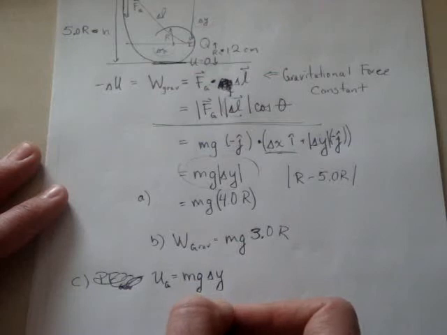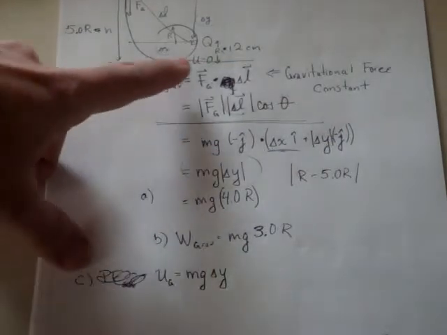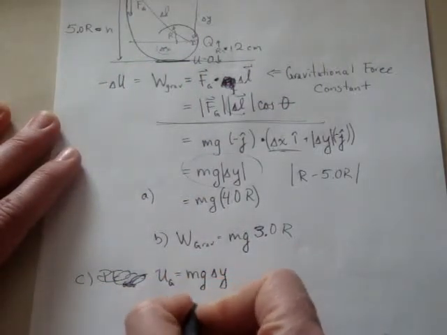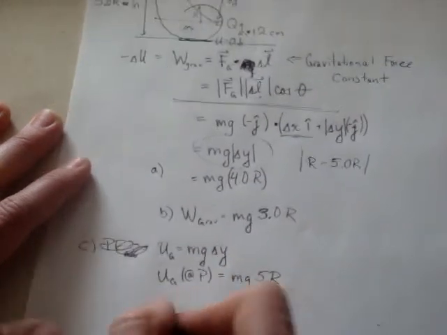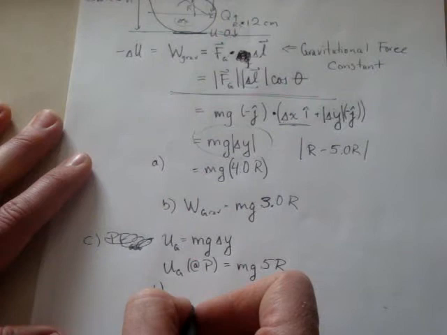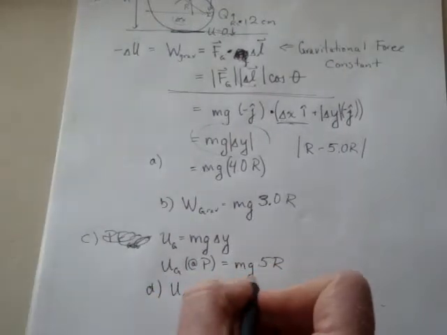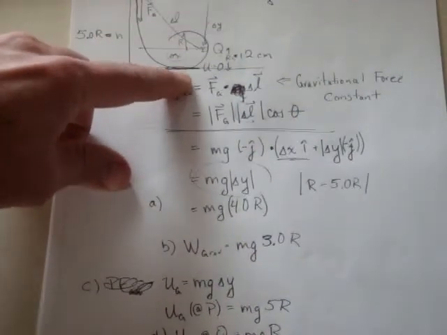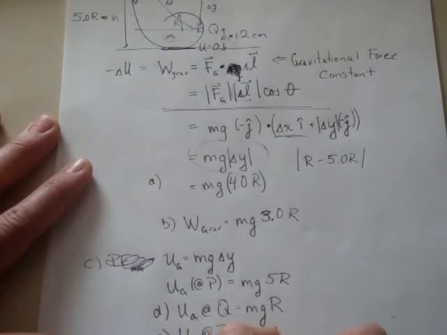So for C, it asks for what the potential energy is at point P, counting the 0 point for potential energy to be at the bottom of the loop. In that case, the gravitational potential energy at point P is going to be equal to mg times 5r, 5.0 r. Part D, what is the gravitational potential energy at point Q? Well, the gravitational potential energy at point Q is going to be equal to mg times r, right? Because that is how much the gravitational potential energy is above this bottom point. And then E is what is it at the top of the loop? The gravitational potential energy at the top is simply equal to mg times 2r.